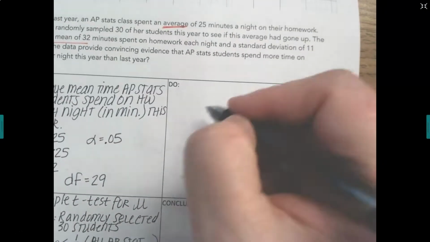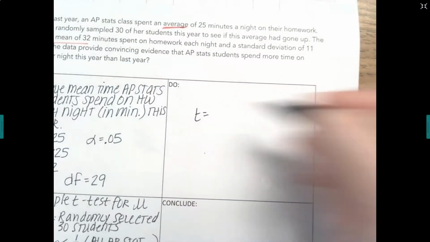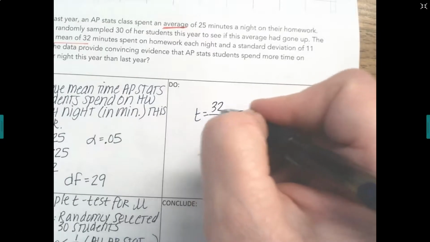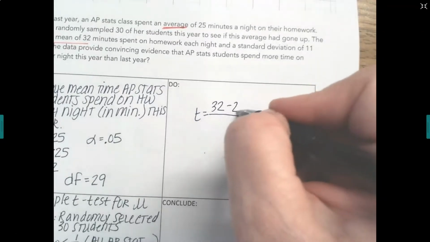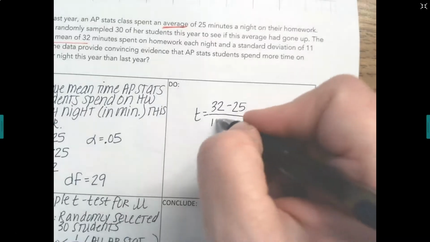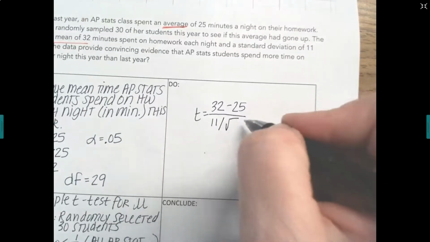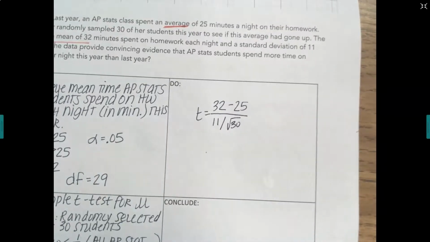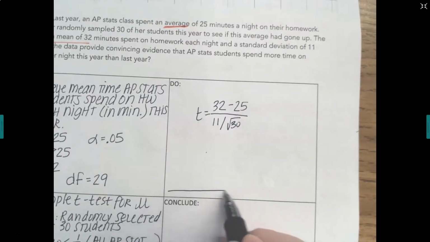So this is a t. Our test statistic will be a t. You're going to take your statistic minus your parameter and divide it by the standard deviation. Now, we took a sample, so you got to remember to do this. So before we go any further, I want to draw a picture.